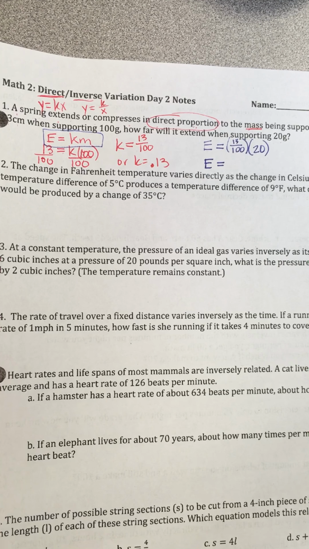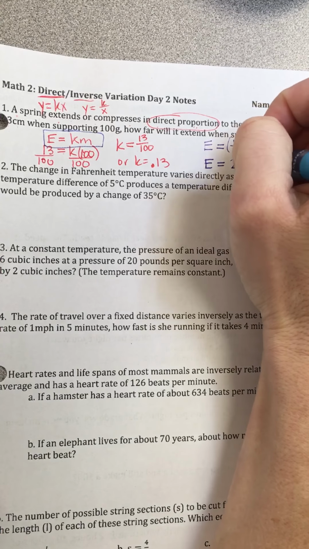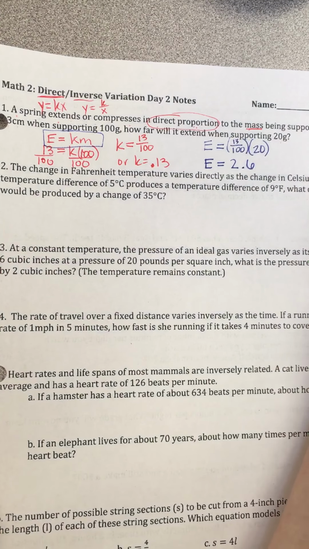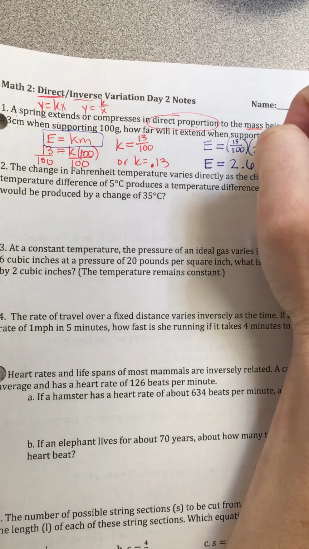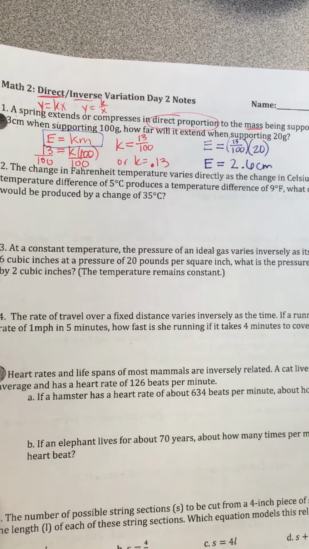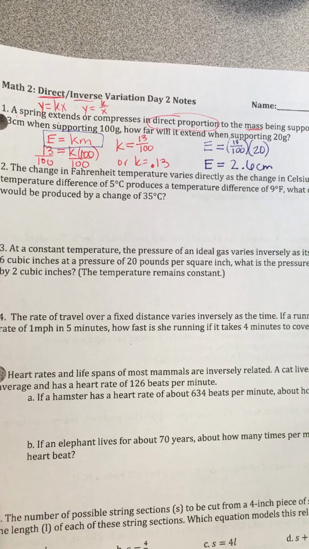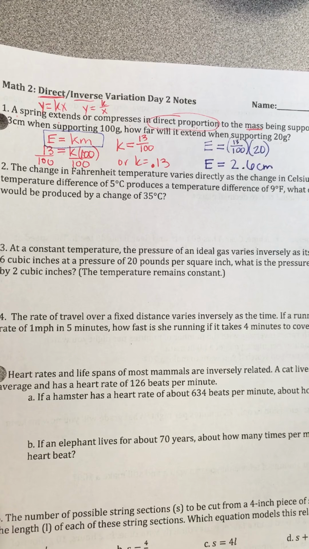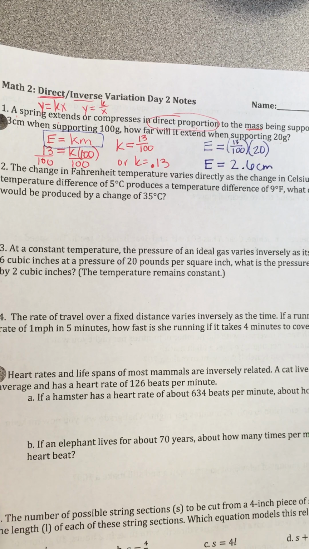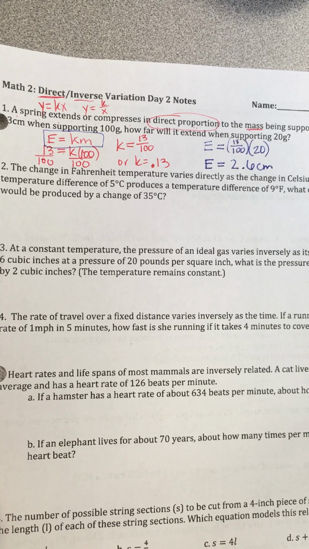All right, 2.6 is fine. 2.6 what? Centimeters. So that's how far it's being extended. Okay. Any questions? Number 2, the change in Fahrenheit temperature varies directly as the change in Celsius temperature. If a temperature difference of 5 degrees Celsius produces a temperature difference of 9 degrees Fahrenheit, what change in Fahrenheit will be produced by a change of 35 degrees Celsius?